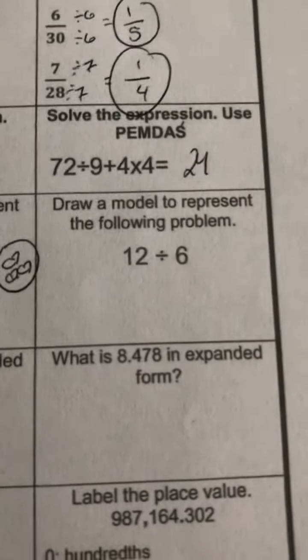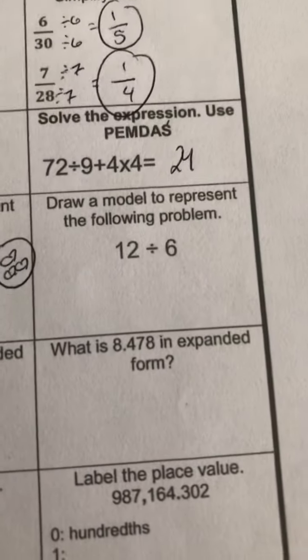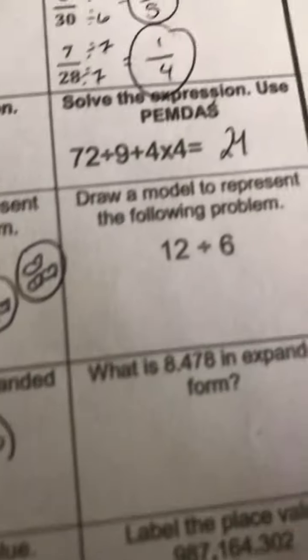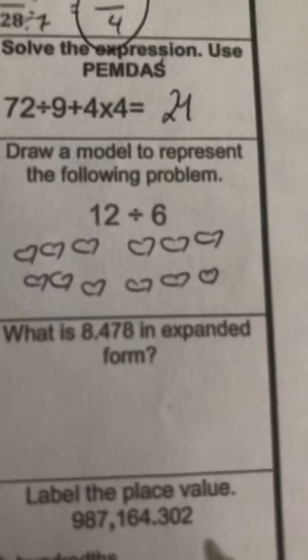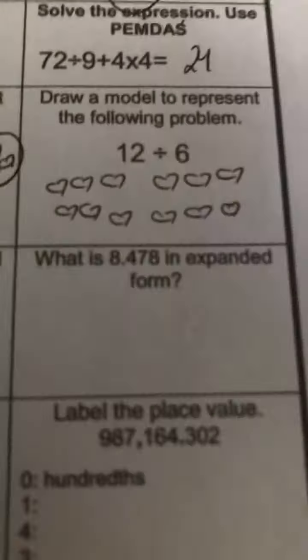All right, draw a model to represent the following problem. 12 divided by 6. So what I'm going to do is draw 12. Let's see. Hearts, that will work. Okay, and divide it into 6 groups. So I've got 1, 2, 3, 4, 5, 6, which would be 2 in each group.